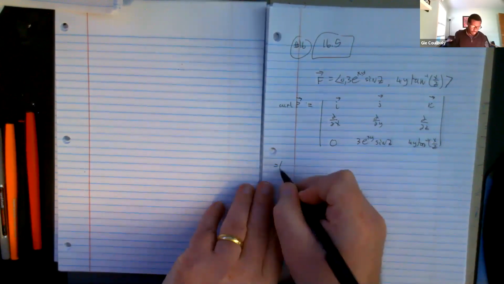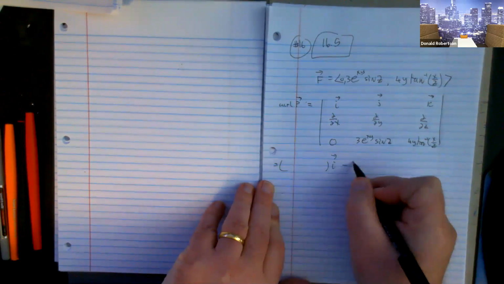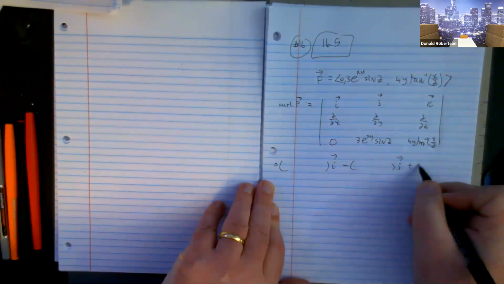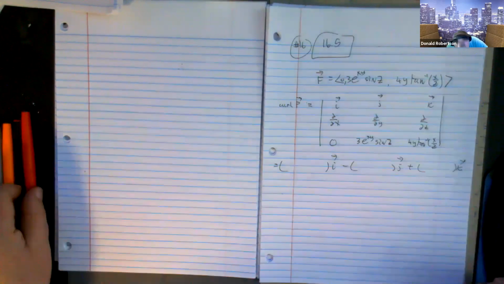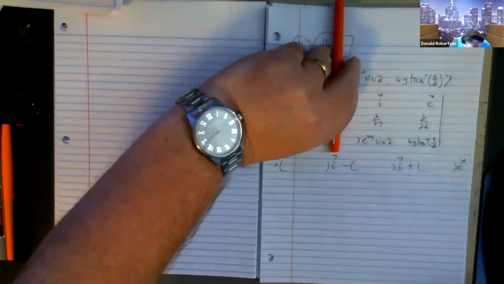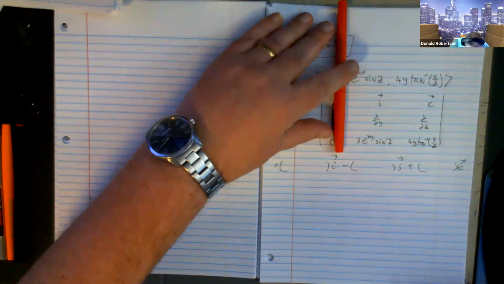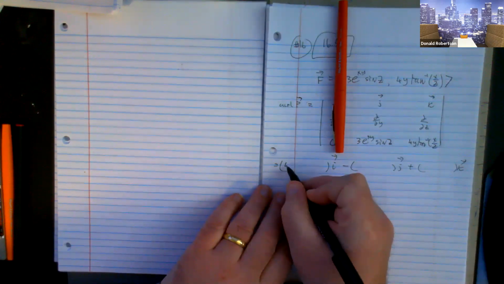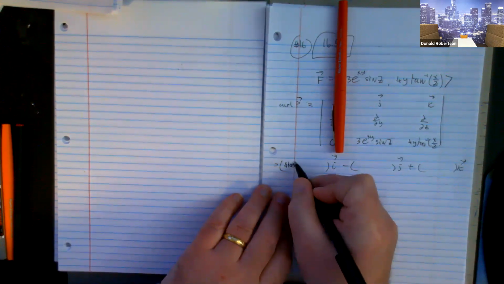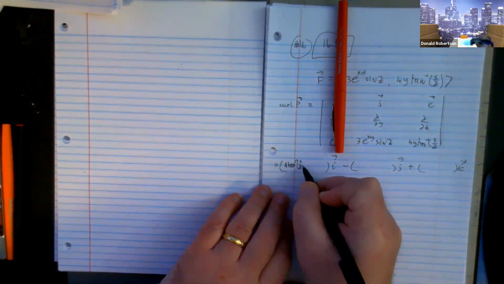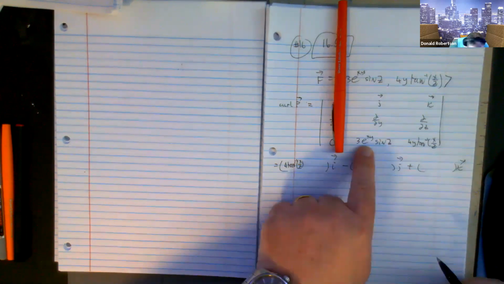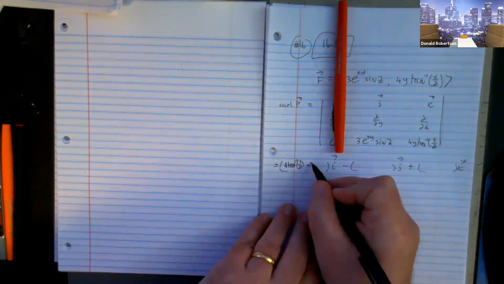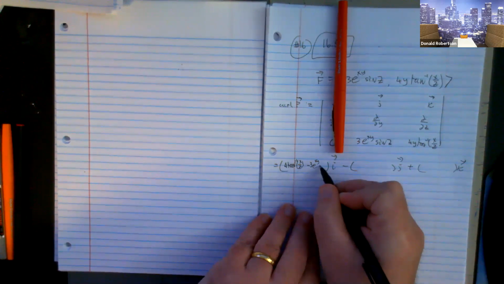And we're going to get so many i's, take away so many j's, plus so many k's. Okay, let's do this one first. If you differentiate this with respect to y, you get 4 inverse tan x over z's. Take away this thing with respect to z, so take away 3e to the xy cosine z.